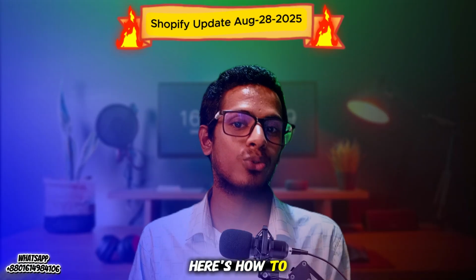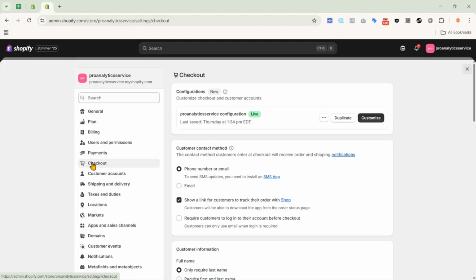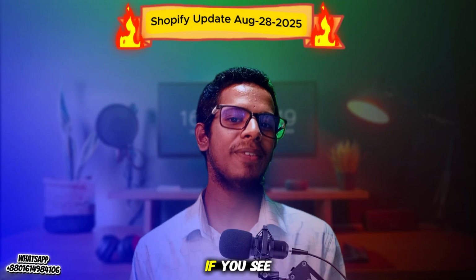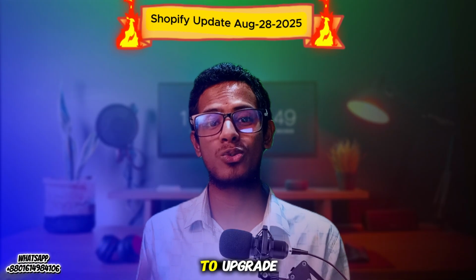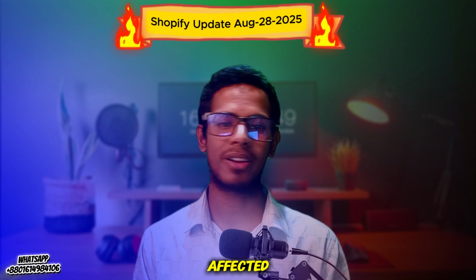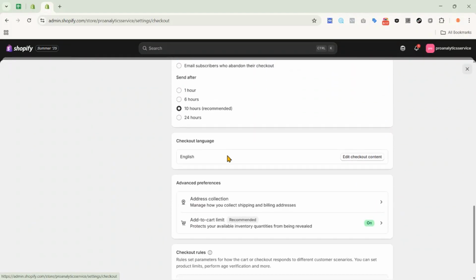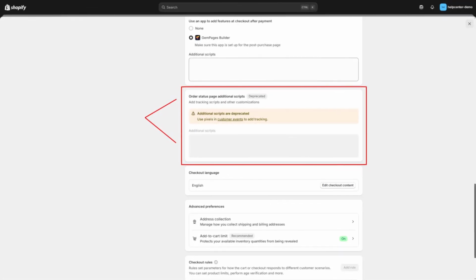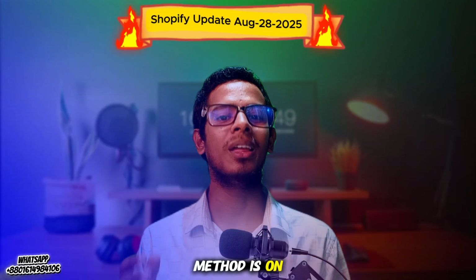Here's how to check your store. Go to settings, then checkout. If you see a red banner saying your store needs to upgrade to Checkout Extensibility, you are affected. Scroll down. If the order status page custom code box is grayed out, your old tracking method is on borrowed time.